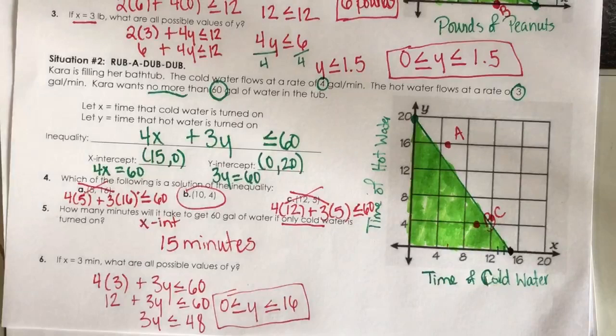Okay, so one more example to look at, and then you've got a quick check that you're going to be doing on your own.